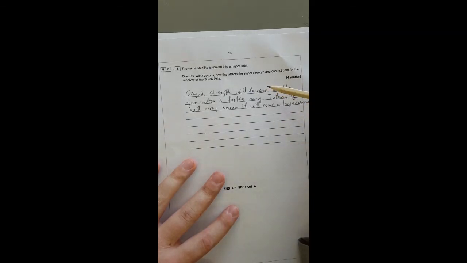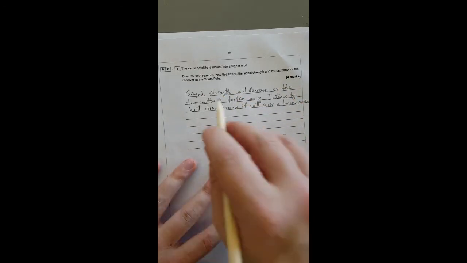Okay. The signal strength would be inversely proportional to the distance squared, and the area covered should actually also go proportional to distance squared.